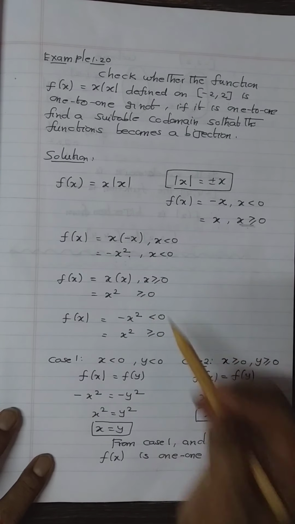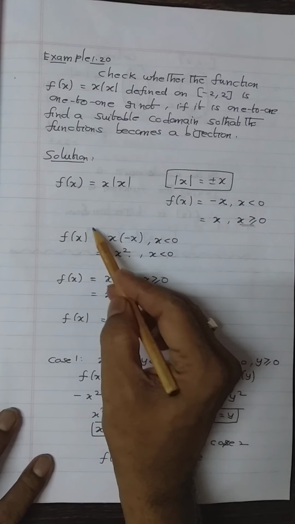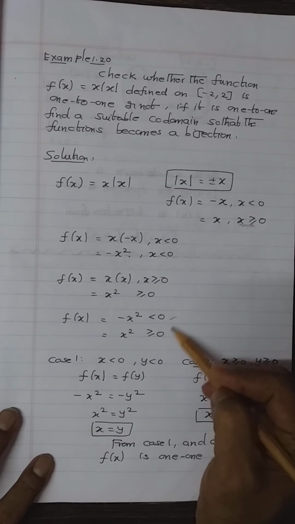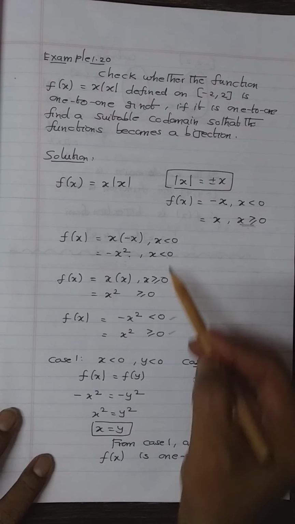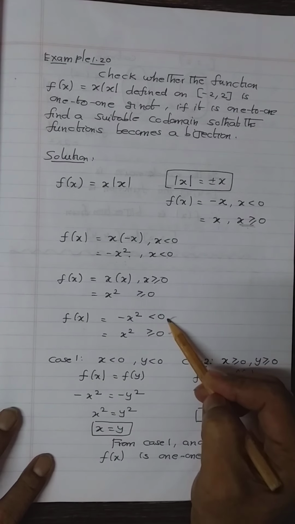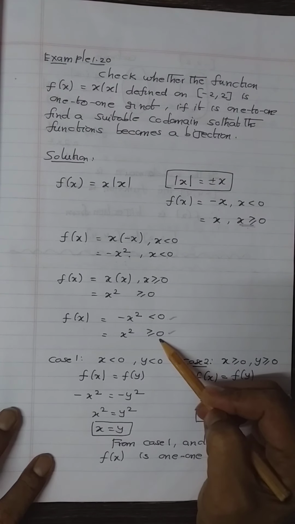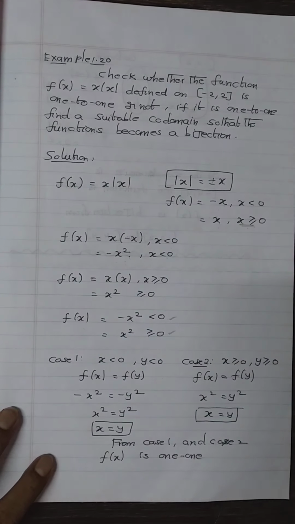So you rewrite the given function like this: f of x is equal to minus x square when x is less than 0, and when x is greater than or equal to 0, the function value is x square.